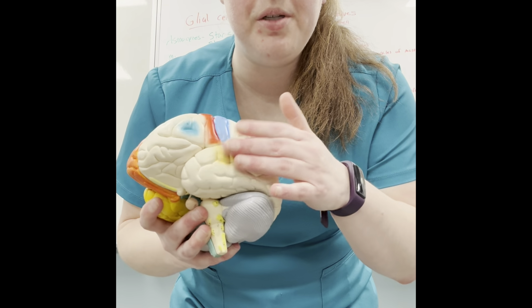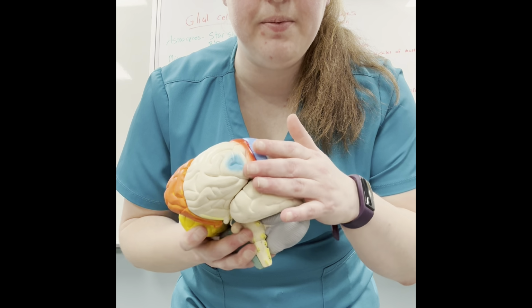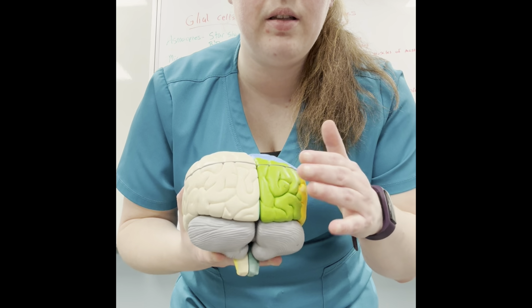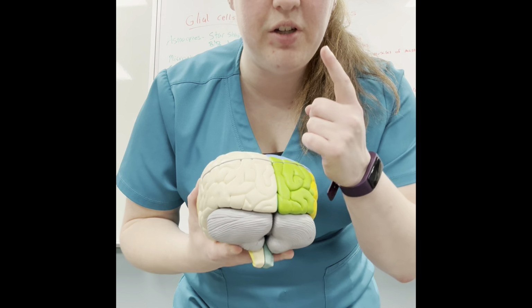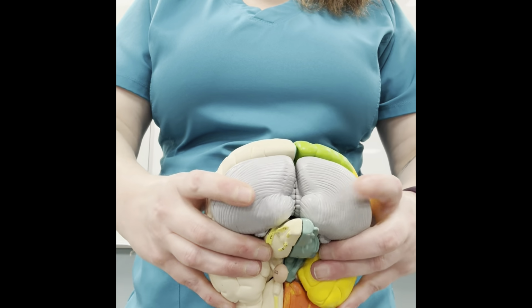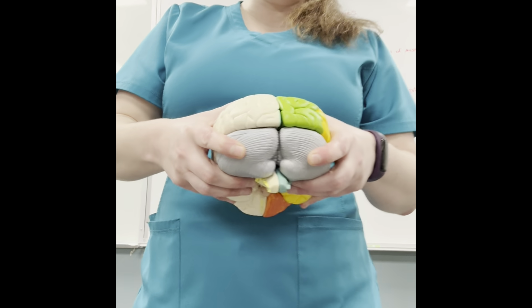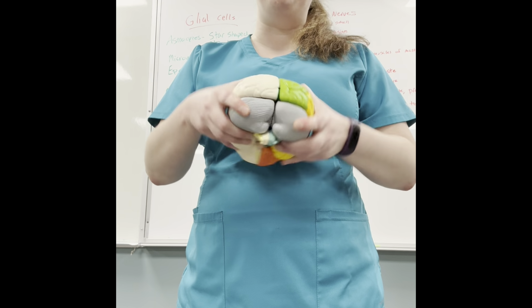The temporal lobes on the sides are for hearing and balance. And then in the back, the occipital lobe, that's for vision. I'm gonna open this guy up, and then we've got our cerebellums on the bottom. Remember, those are for coordinated movements, so they're gonna be really important for things like balance.